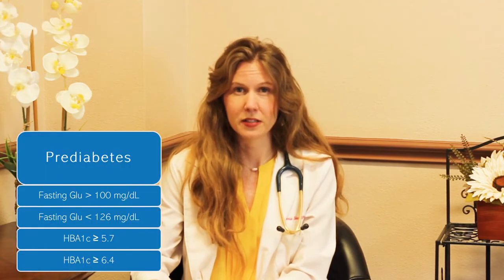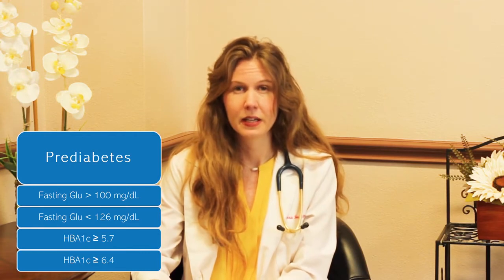Let's define what is diabetes and prediabetes. Prediabetes is defined as a fasting blood glucose higher than 100, but less than 126. A1C, which is the 3-month average of your blood sugar, is defined as an A1C between 5.7 and 6.4%. Patients who have diabetes are defined as having an A1C over 6.5% and a fasting glucose that's over 126 on multiple occasions. If you have questions about which diagnosis you have, please speak with your provider.